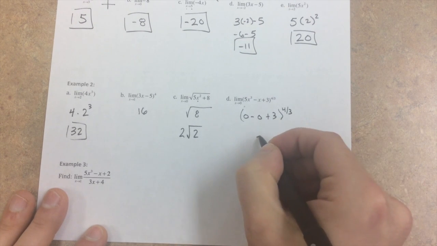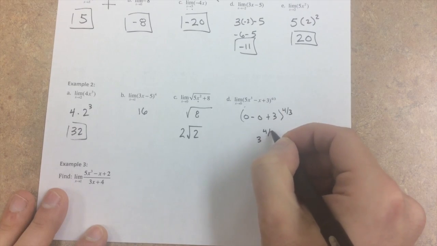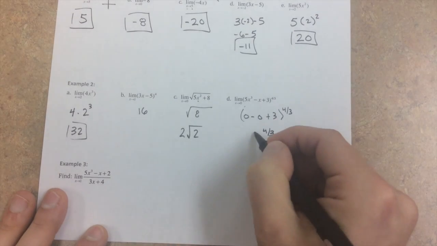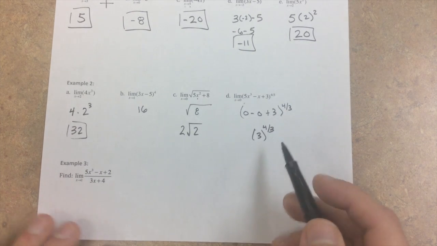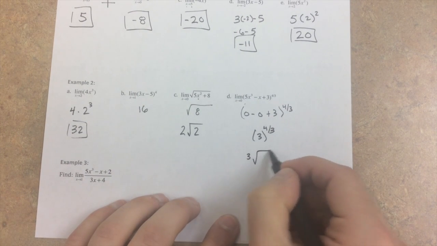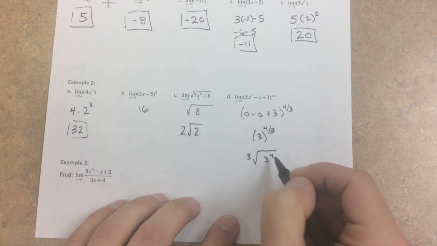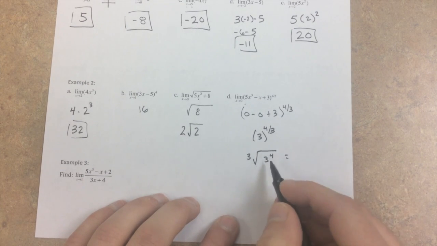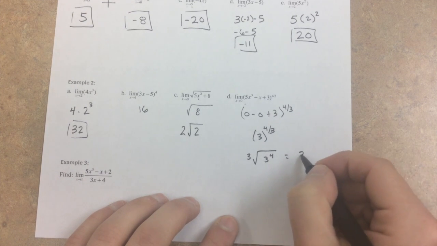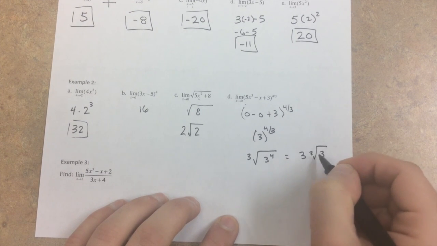That's just a number. If you remember how to do this, you take 3 to the 4th. This is the cube root of 3 to the 4th power, which, if we simplify that, I don't even have to work out what 3 to the 4th is. That's 3 times the cube root of 3.